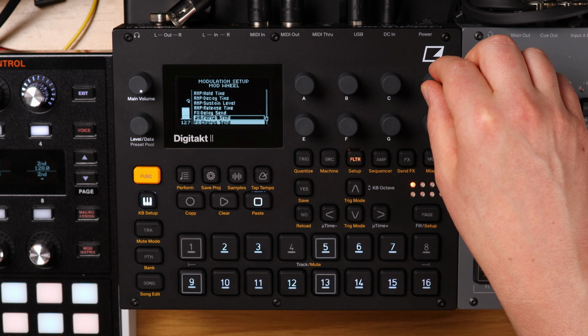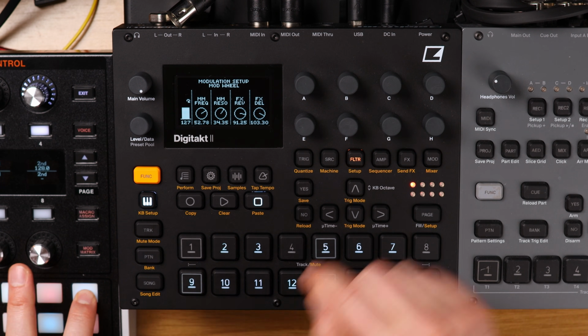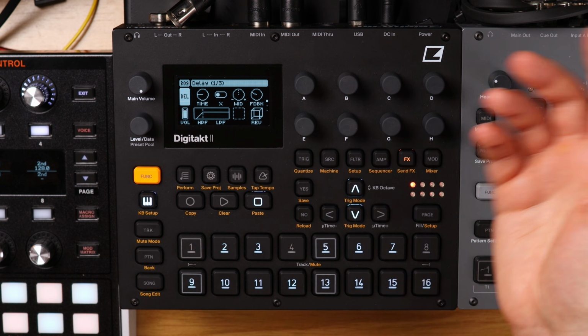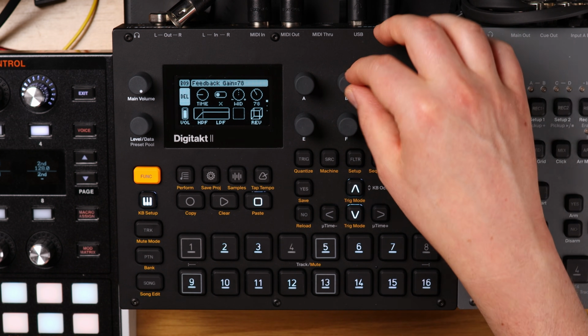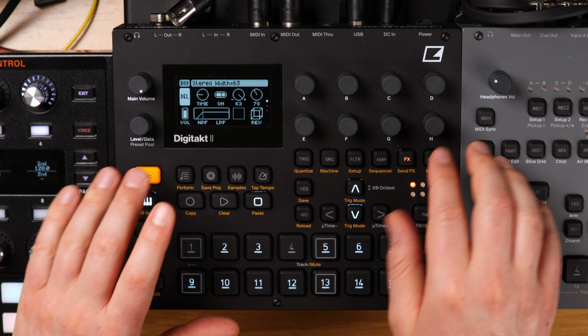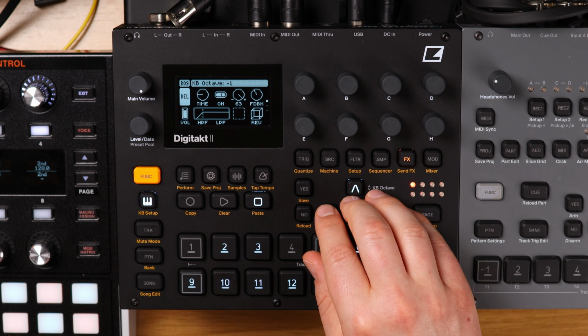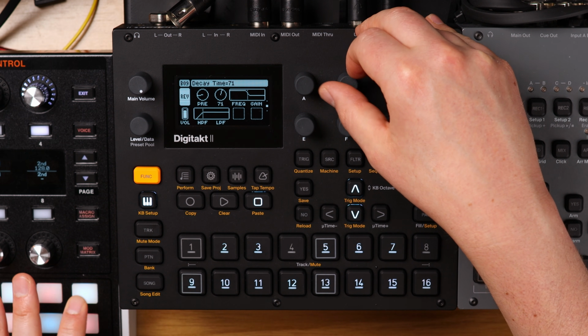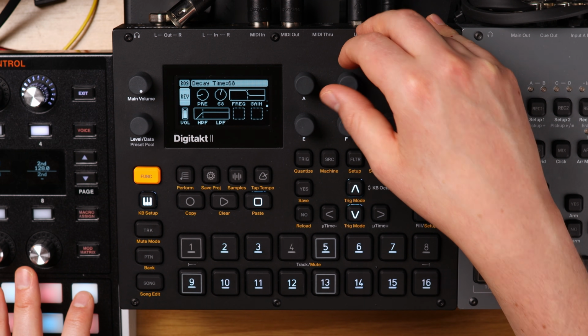And in fact, the chorus, what we'll do is we'll change that to delay. And then I'm going to go into the effects. With the delay, just add a little bit of feedback, put it on ping pong, turn that up. And then with the reverb, so let's just go to the second page. We're just going to turn that up as well.